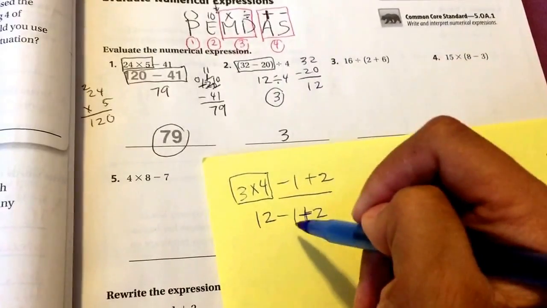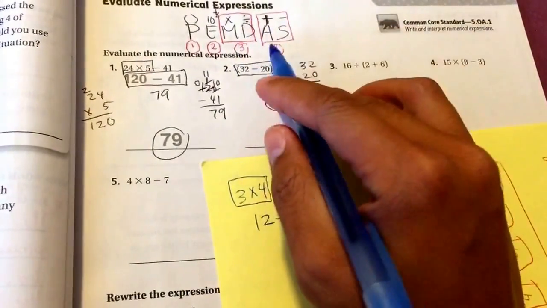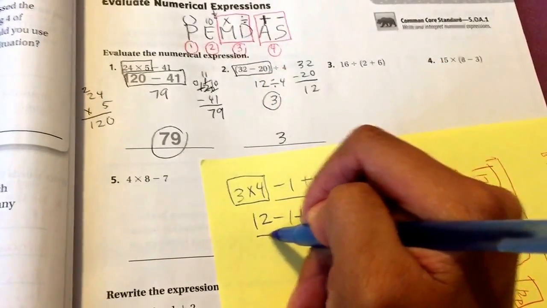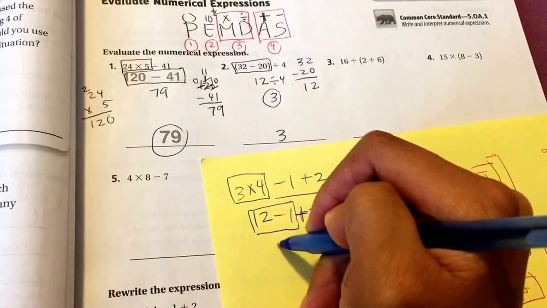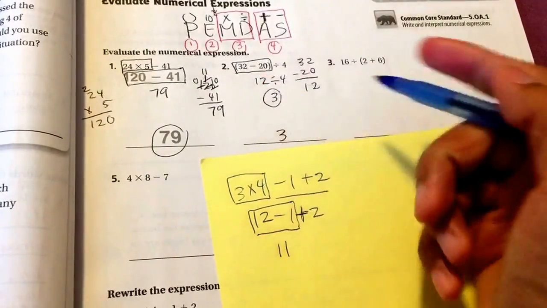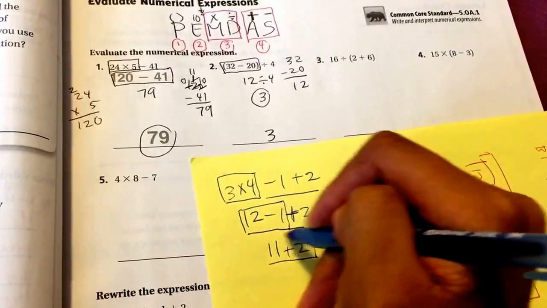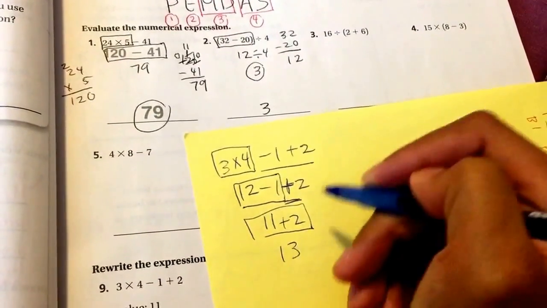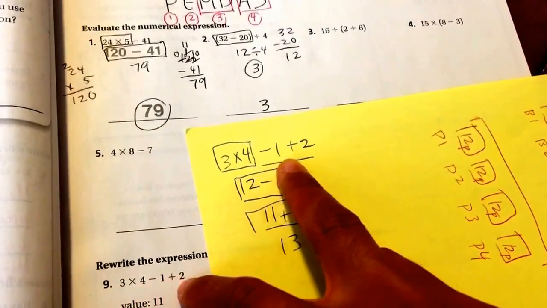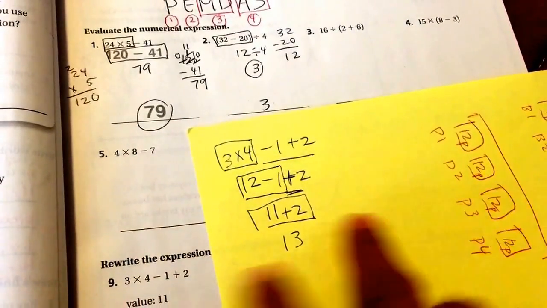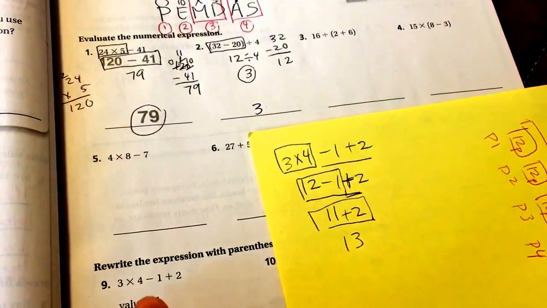After we do that, we're going to look for any more multiplication or division. I don't see any more multiplication or division. So we're going to add and subtract left to right. So the next one we do is 12 minus 1. 12 minus 1 is 11. And then add the 2. And last but not least, 11 plus 2 is 13. Now you can see here, if you straight up do 3 times 4 minus 1 plus 2 without any parentheses, your answer is 13. What they want you to do is get the answer of 11.